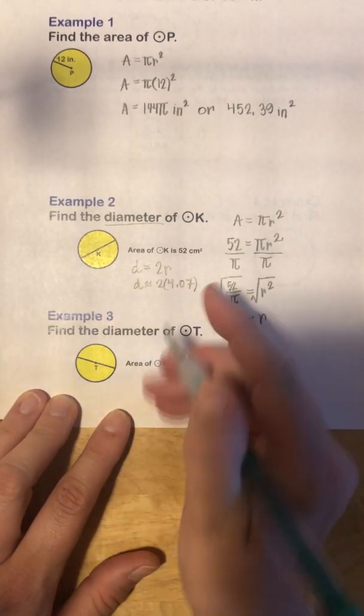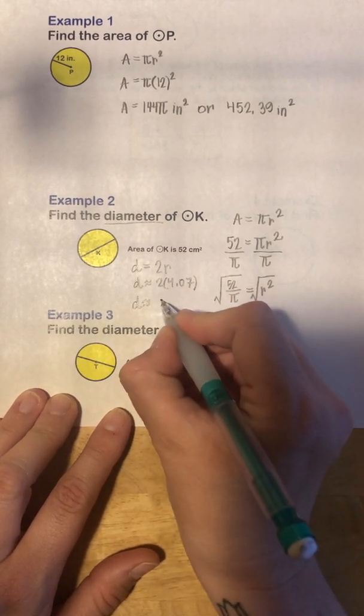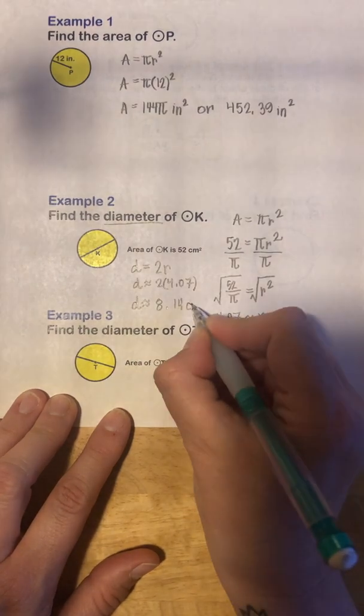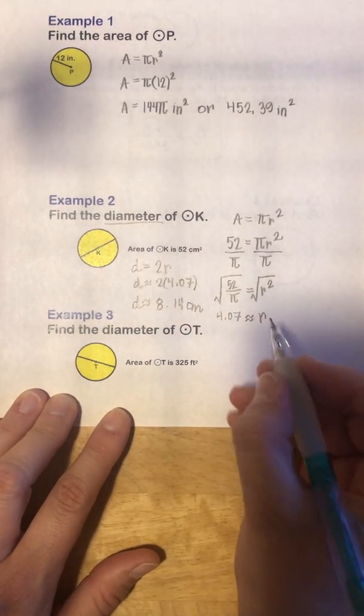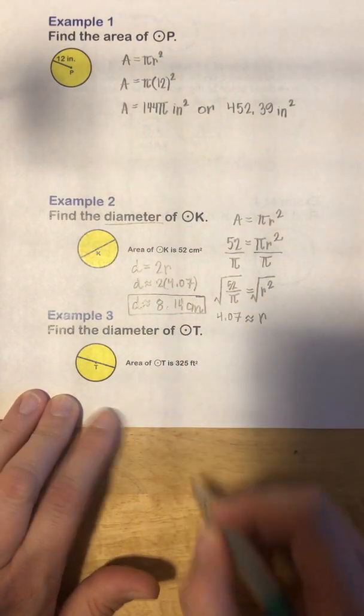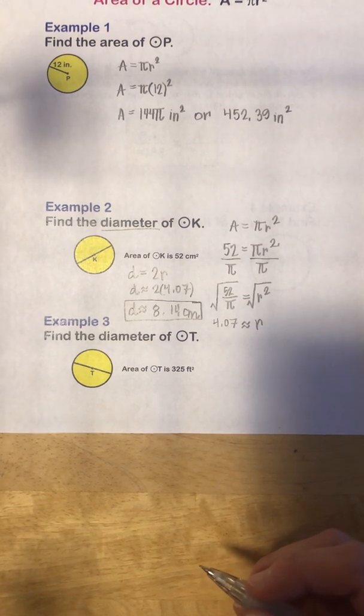That's going to make this an approximate answer as well. So our diameter is going to be approximately 8.14 centimeters. Notice I'm not putting the squared because this is not an area measurement. So it's just the length of the diameter. So it's approximately 8.14 centimeters.